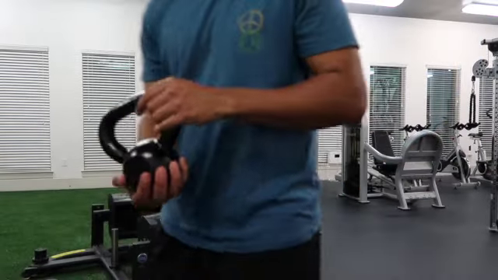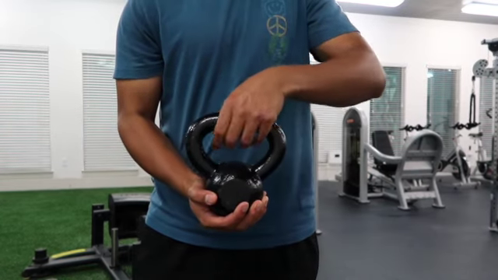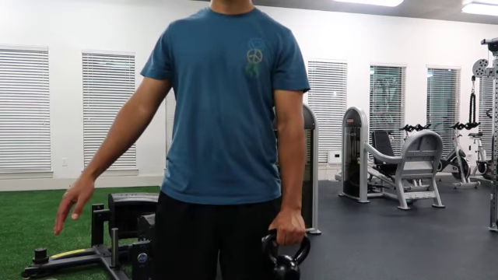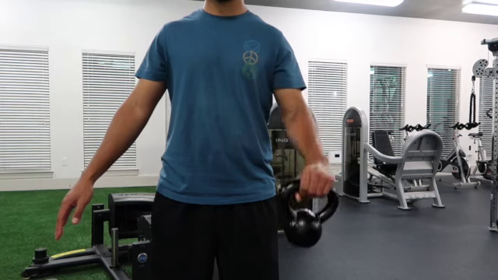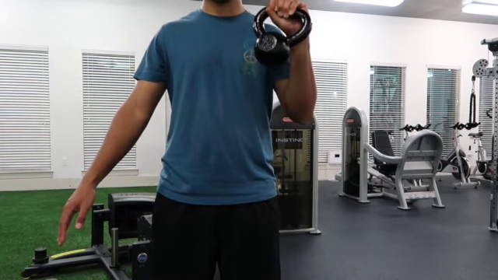For the third variation of these bicep curls, we will be doing the pronated hand grip version of this exercise. This particular exercise will activate more, or work more, of the outer bicep, the long head of the bicep muscle group, and the upper forearm.